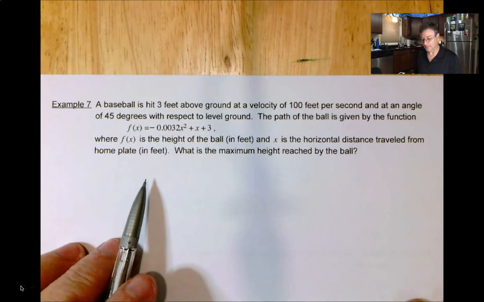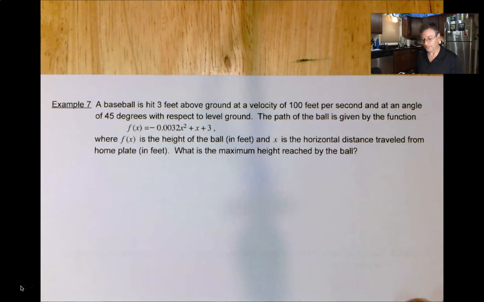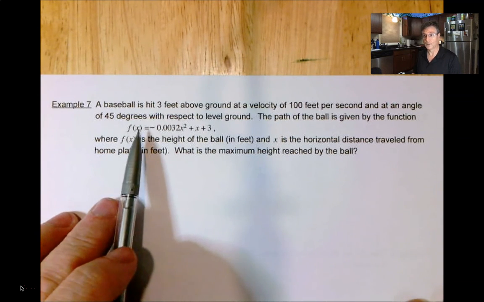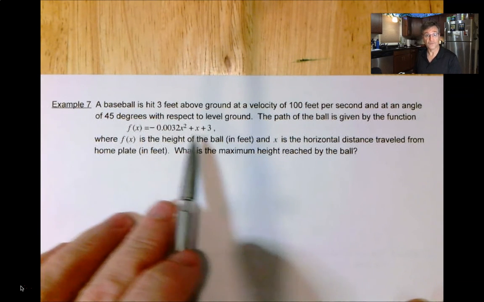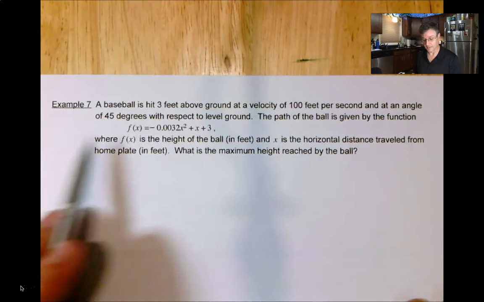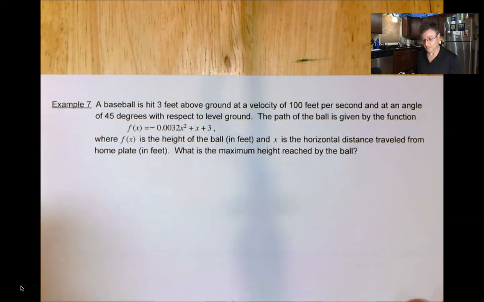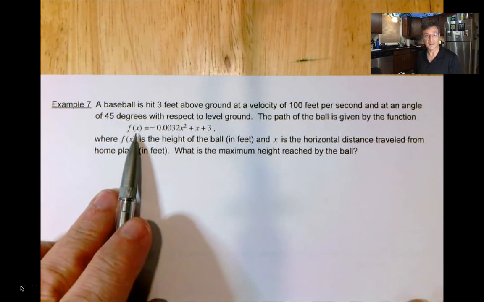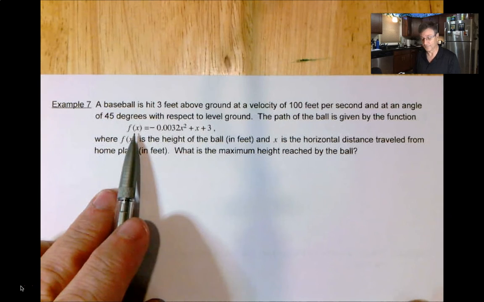What is the maximum height reached by the ball? So the maximum height is going to be when f of x is at its max, or when we are at the vertex of this upside down U-shaped parabola. So we need to find the vertex of the parabola, and we're looking for the f of x value being the maximum. That's the k value of the vertex.